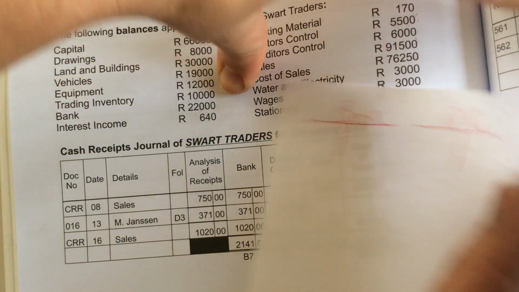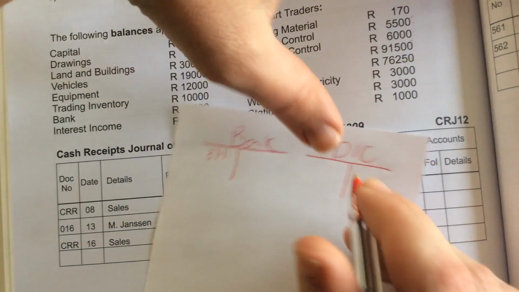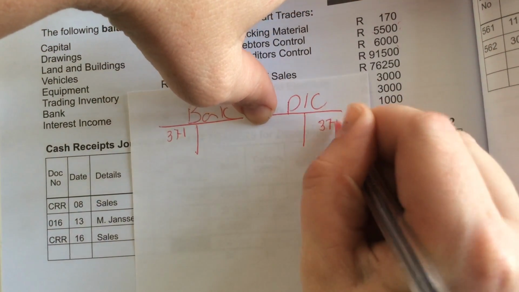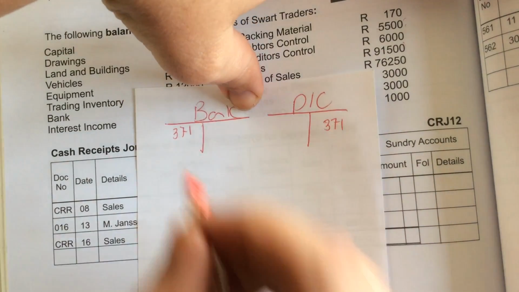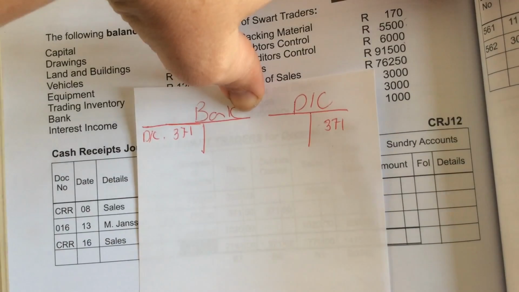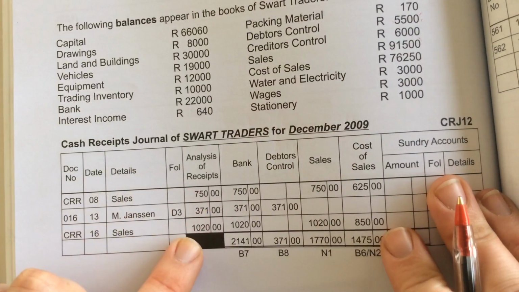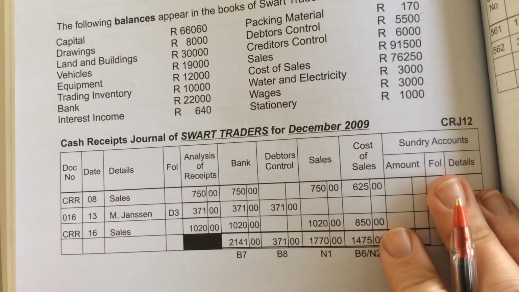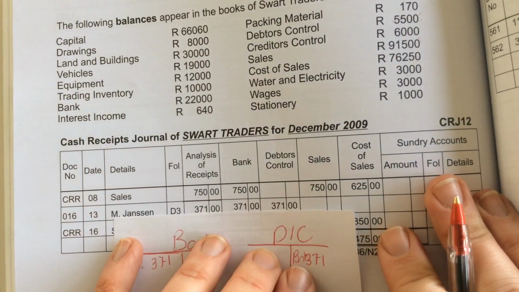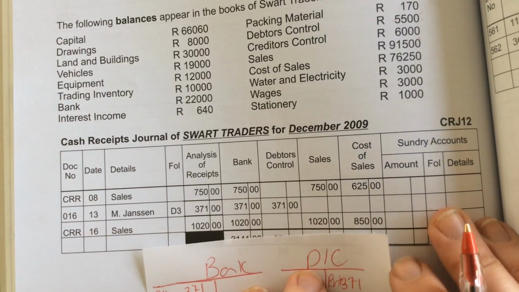Okay? If you received money in bank, you would have put 371 Rand there and 371 Rand, one debit, one credit. The details here would have been debtors control, and here you would have written bank. Now, in a real business, do you think they only have 3 receipts for the day? No. So I could have posted this directly to the general ledger. But now I have more than one transaction on that day.